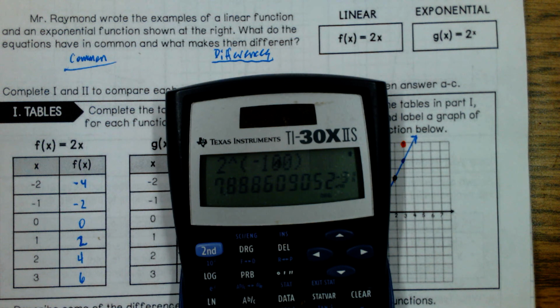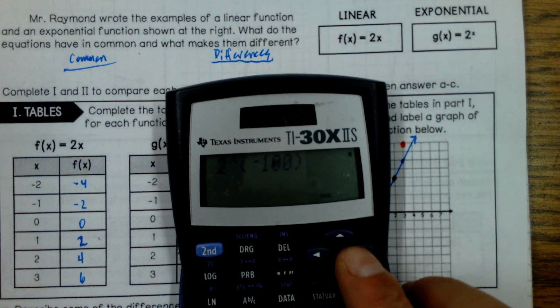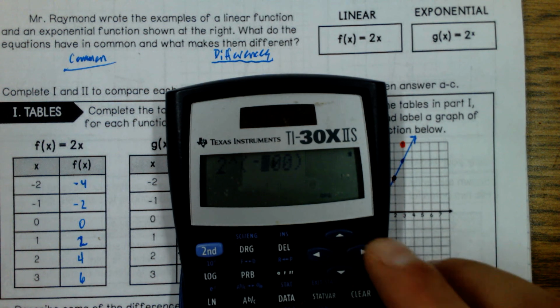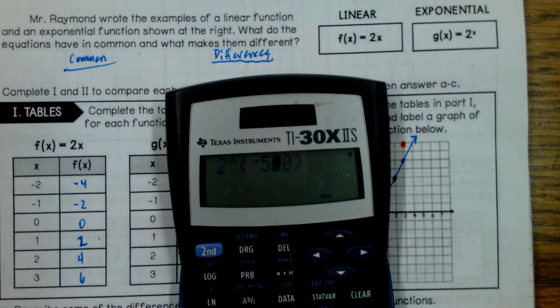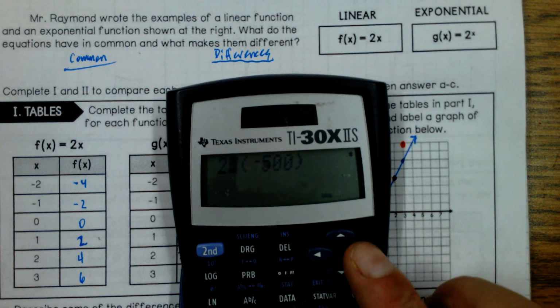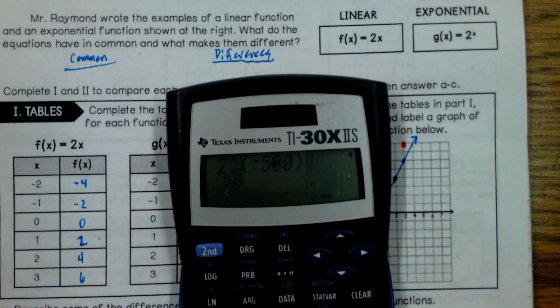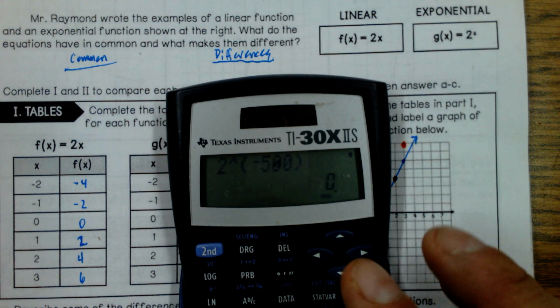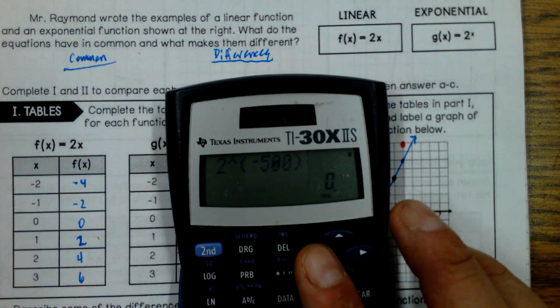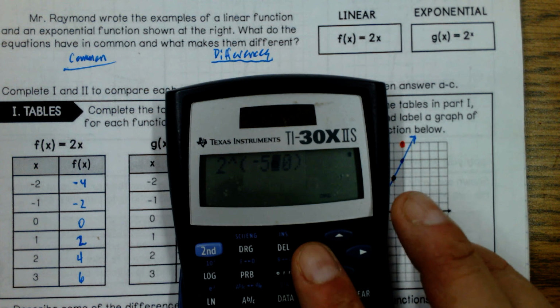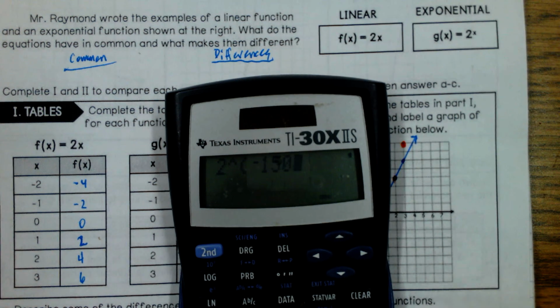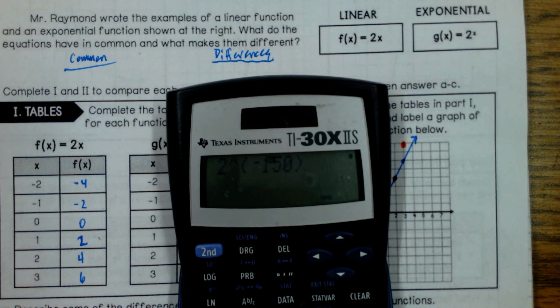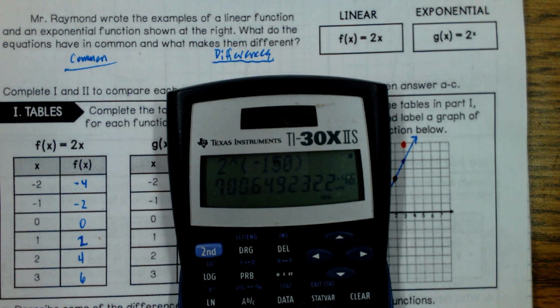Nope. Let's try 2 to the negative 500. Oops. I want 2 to the negative 500. Or maybe that's just beyond, yeah. I went too far. This calculator can't give me that number. How about 2 to the negative 150? 7 point.